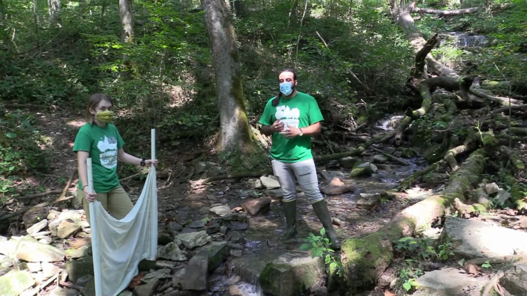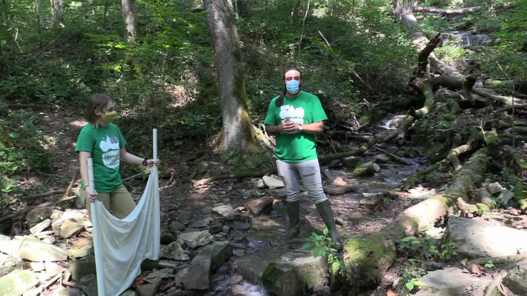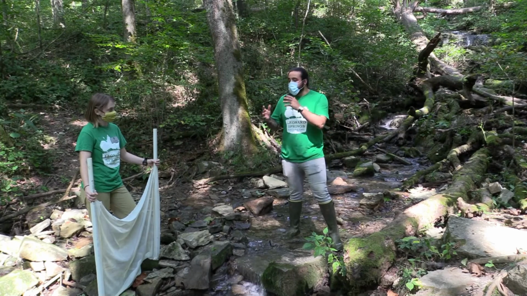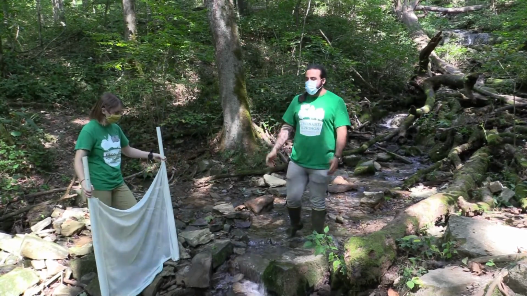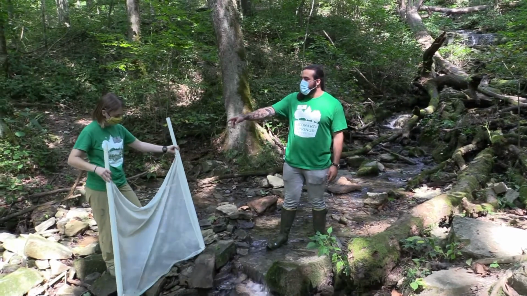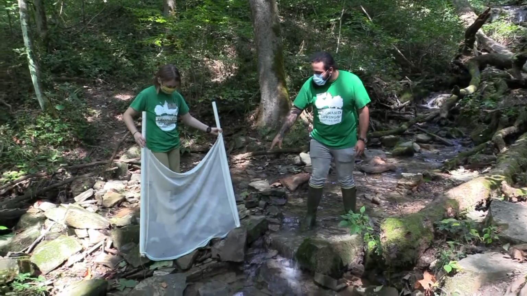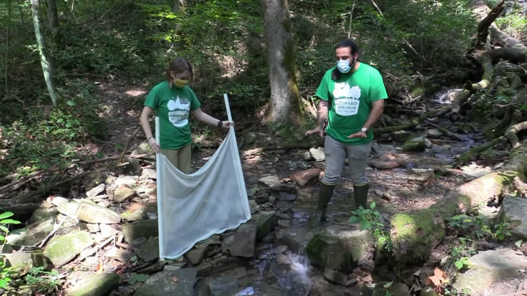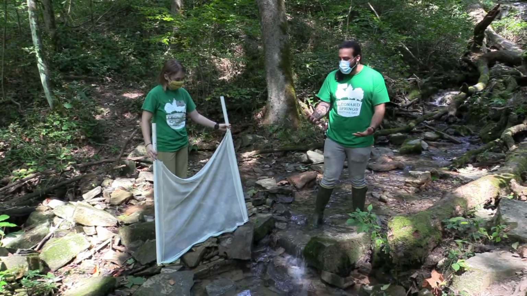So if we were out here doing a formal survey to get a WQI score, a water quality index, then we would likely use this net, which is called a kick seine. These are actually really easy to make, so this is a homemade one. We use 2 pieces of PVC pipe and a little mesh, and then we weight the mesh at the bottom. That way we're going to try to get as close a seal as we can to the bottom there, so nothing goes underneath.